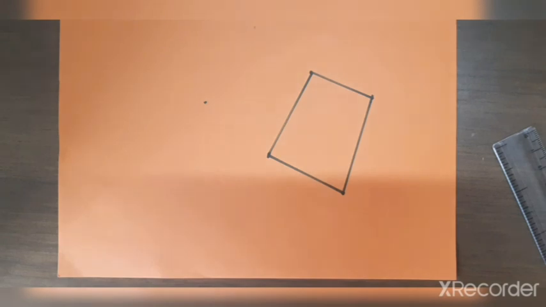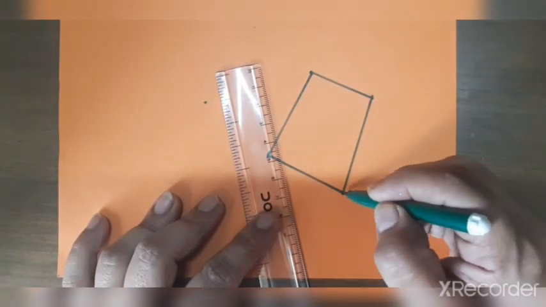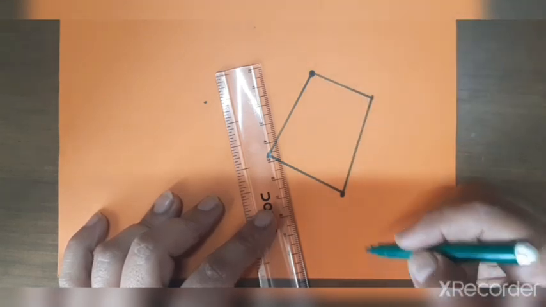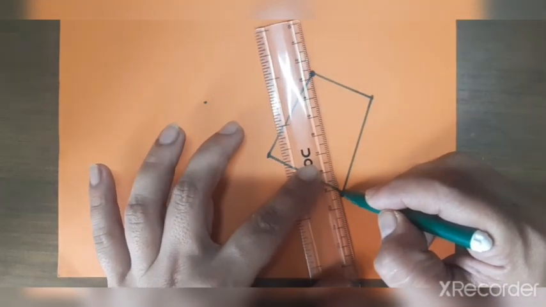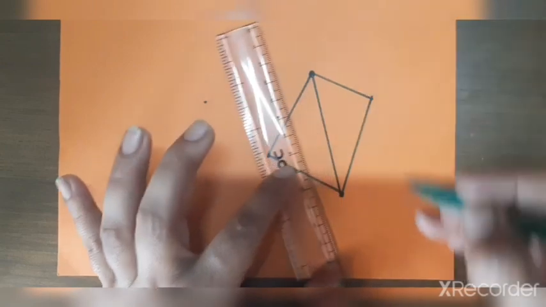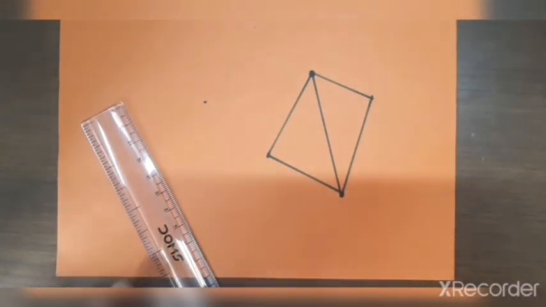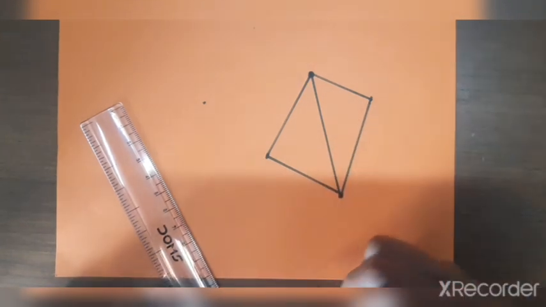Now this is a quadrilateral. If in this quadrilateral I join the opposite angles with a line segment, this quadrilateral has changed into 2 triangles. Okay. This is 1 and this is 2.